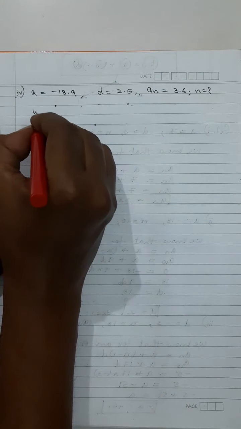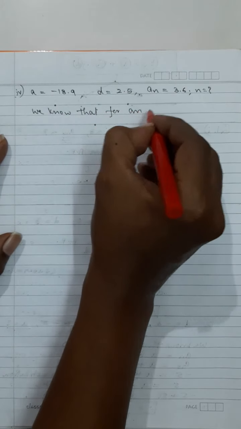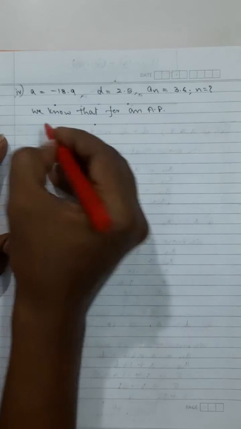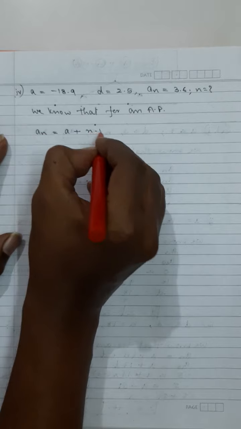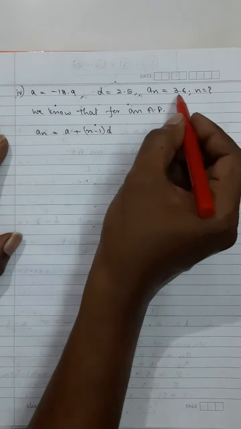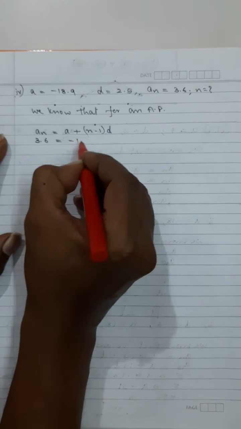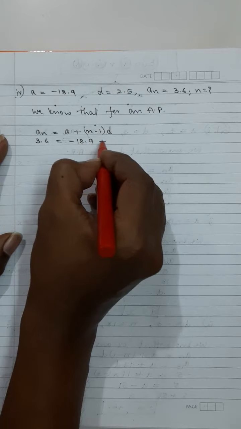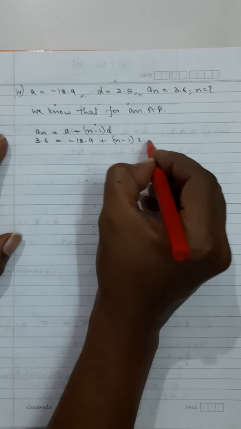So same thing, we know that for an arithmetic progression, An is equal to A plus N minus 1 into D. Now we know An is 3.6, A is minus 18.9, N we don't know, minus 1, and D is equal to 2.5.